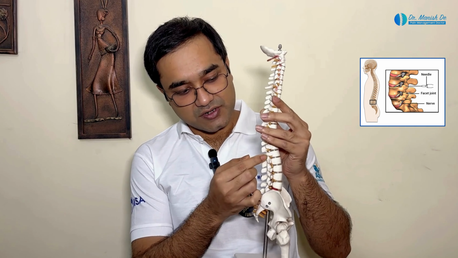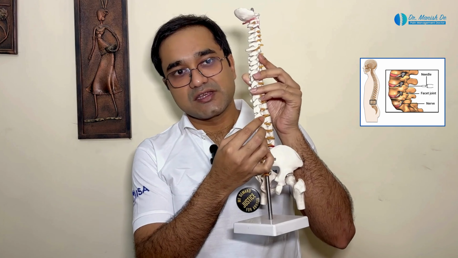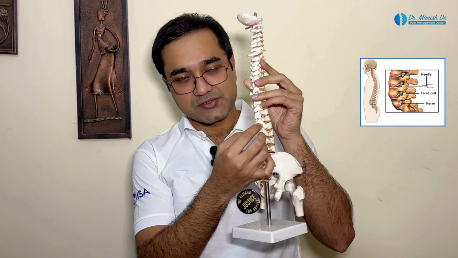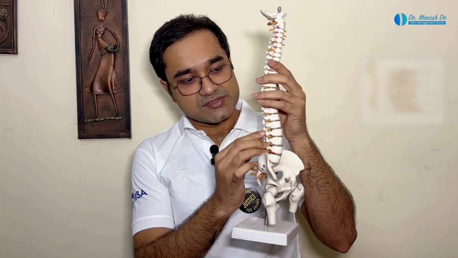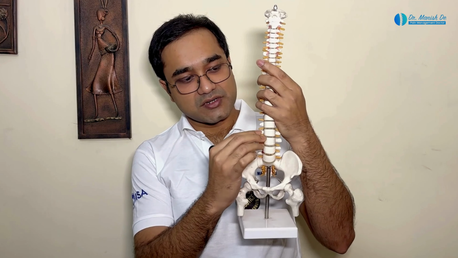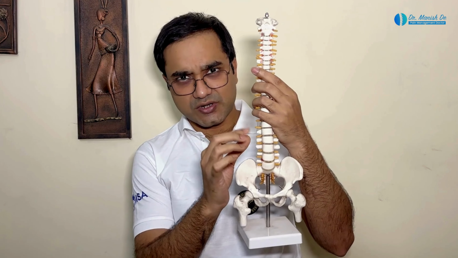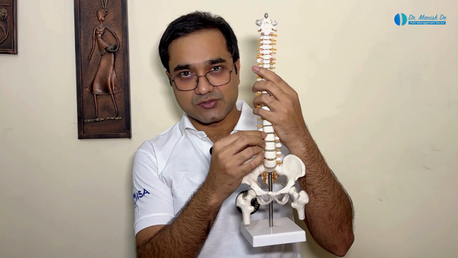These are the vertebrae in our body, and between two vertebrae there are two joints. One is the facet joint between one vertebra and the second. This is the area of the facet joint. This can be a source of pain. The second, which is there between the vertebral bodies themselves, is the disc. This is not a joint properly, but this is the disc, which is a source of pain.